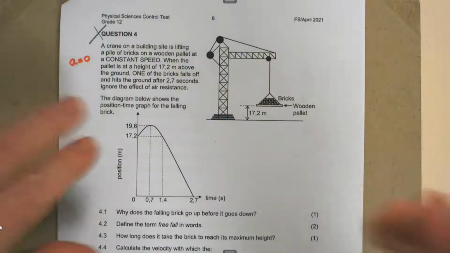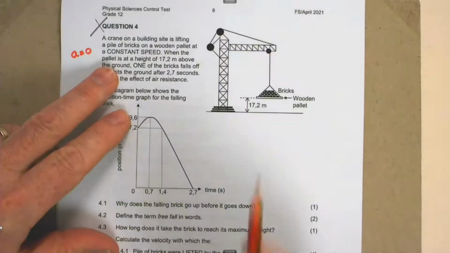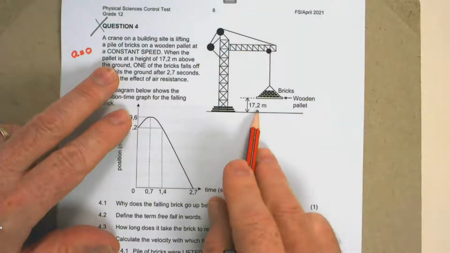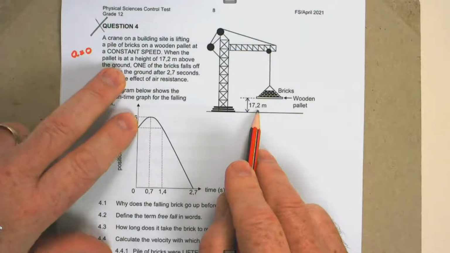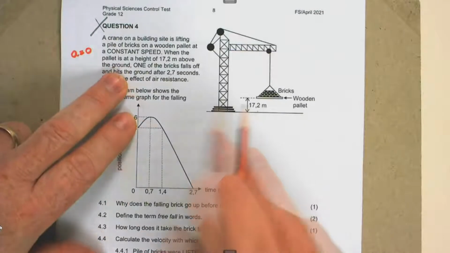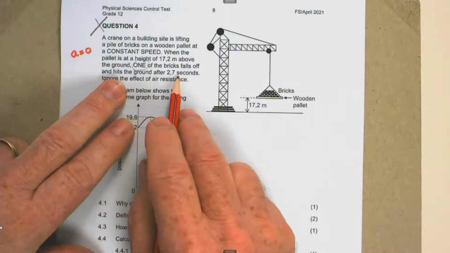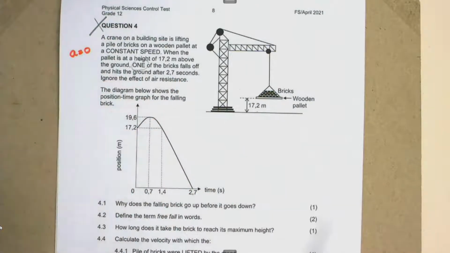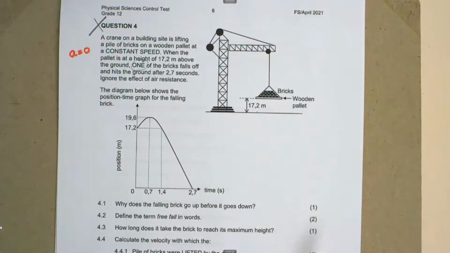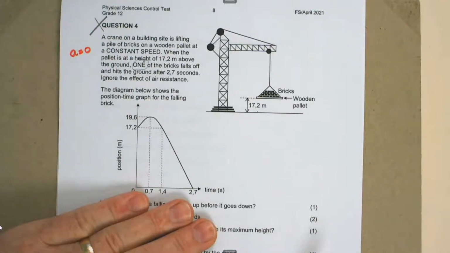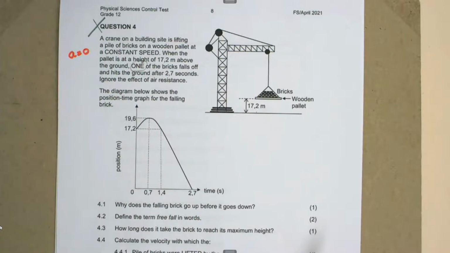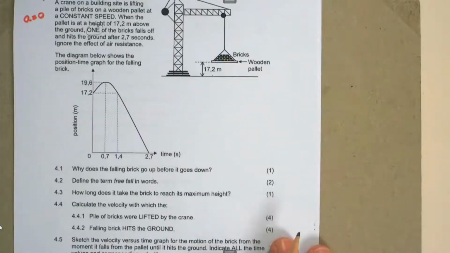Now, when the pallet is at a height of 17.2 meters, and the question's picture shows it very effectively, one of the bricks, not many, only one, falls off and hits the ground after 2.7 seconds. There's no air resistance. Now that's normal. And they have given you a graph as well, a position-time graph, and then they ask questions. Now let's analyze this a little bit.